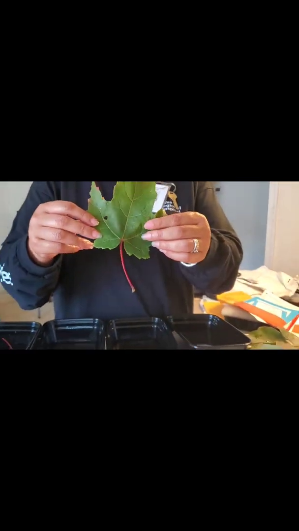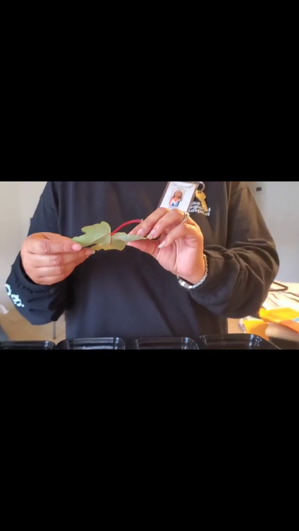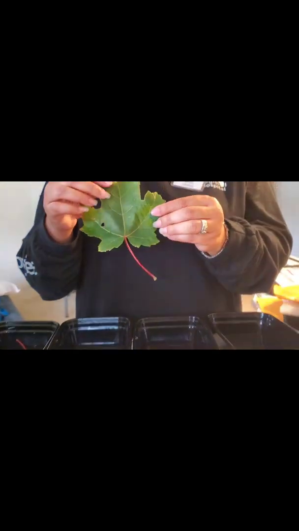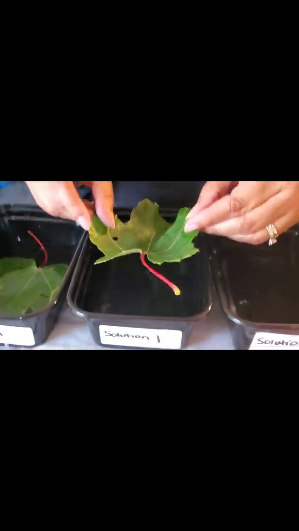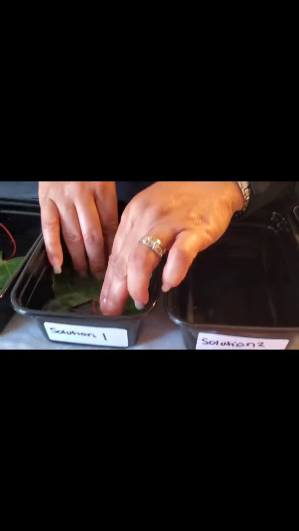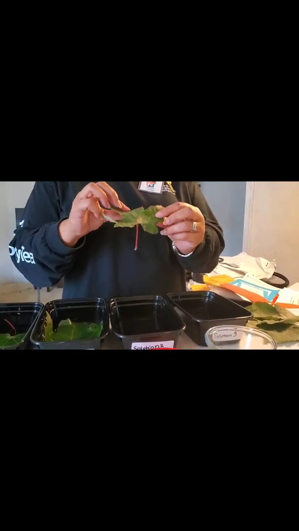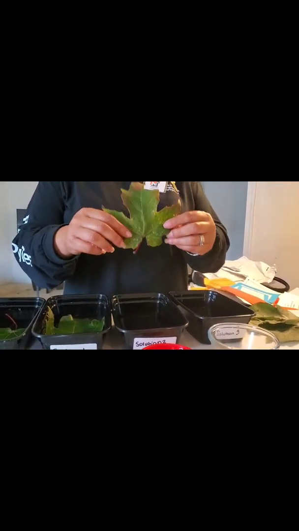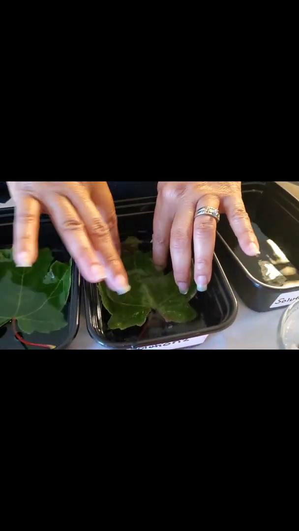This is my second leaf. And this is also firm, and it's going into my second solution, which has salt in it. Okay, this is my third leaf, and it's firm, in good condition, and I'm going to put it in my sugar solution.